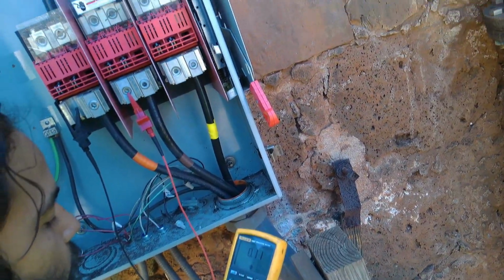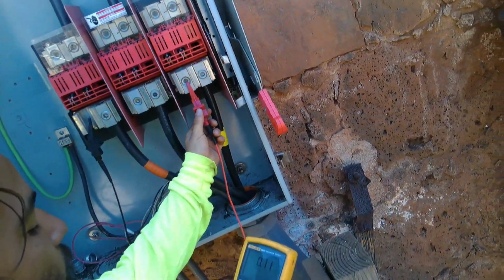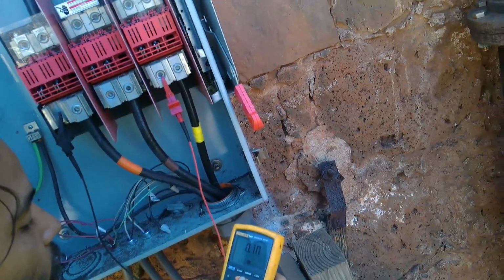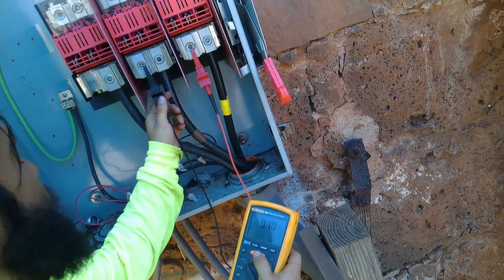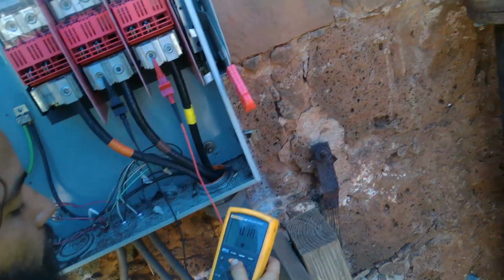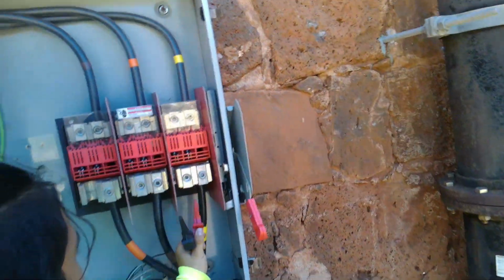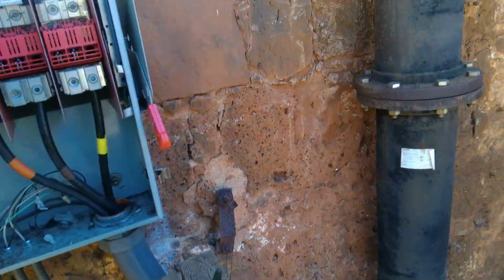Good, 0.11. And then do from 1 to 3. Very good. 0.1, good. And 2 to 3. Good. That's a healthy motor, in my opinion. I don't see a ground fault there. Once you're over a gig ohms, that's a very high reading.